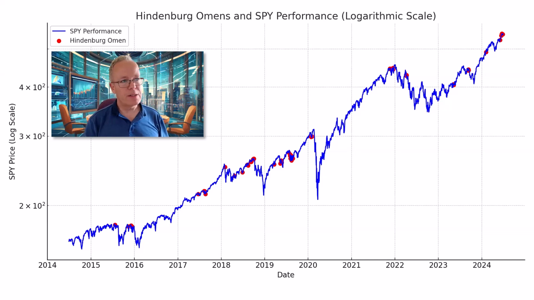This is on a logarithmic scale, so you might not recognize the exponential nature of SPY. But you can see at where we are now, we have a bunch of these Hindenburg omens firing. It doesn't always lead to a downturn in the market, but there's never been a market correction without Hindenburg omens firing.